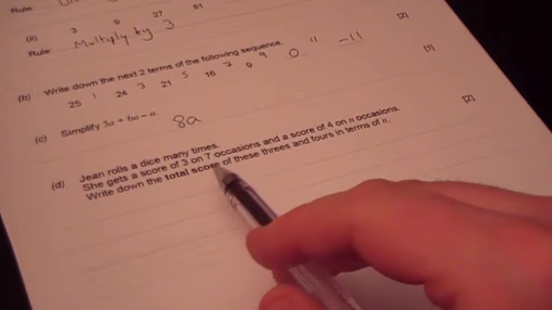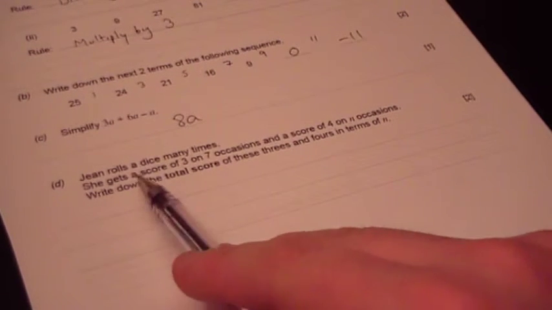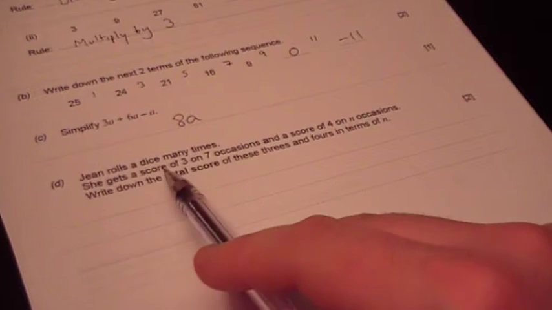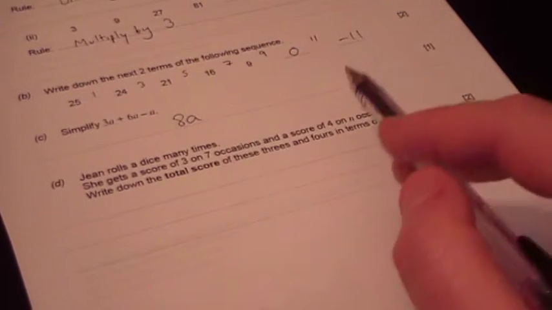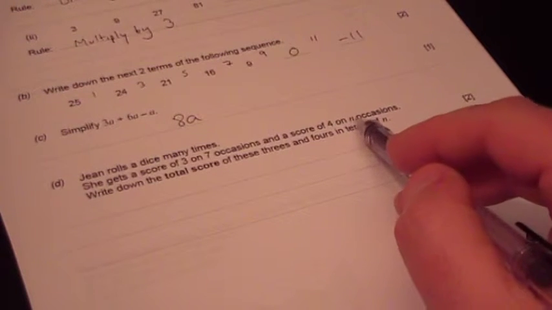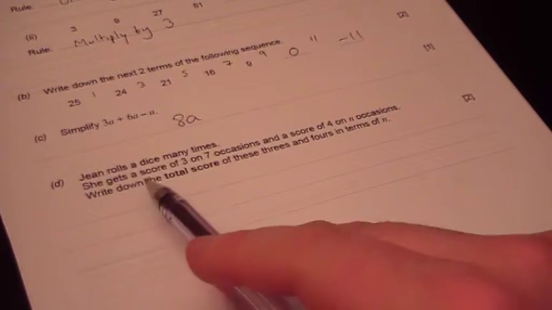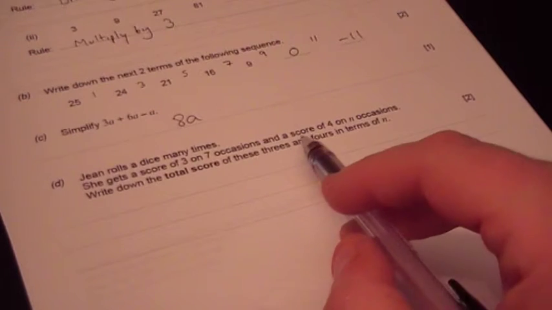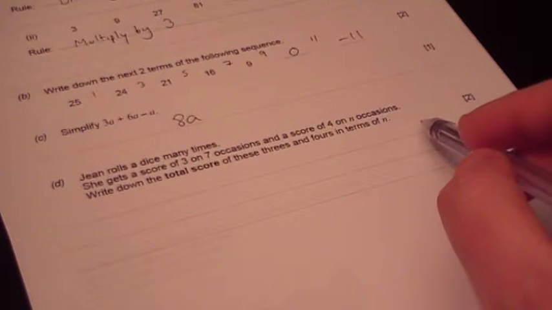And then an odd question, it's just getting us to form an expression. Jean rolls a dice many times. She gets a score of 3 on 7 occasions and a score of 4 on n occasions. They're not telling us how many times she got a 4, but then it asks us to write down the total score of these 3s and 4s in terms of n.